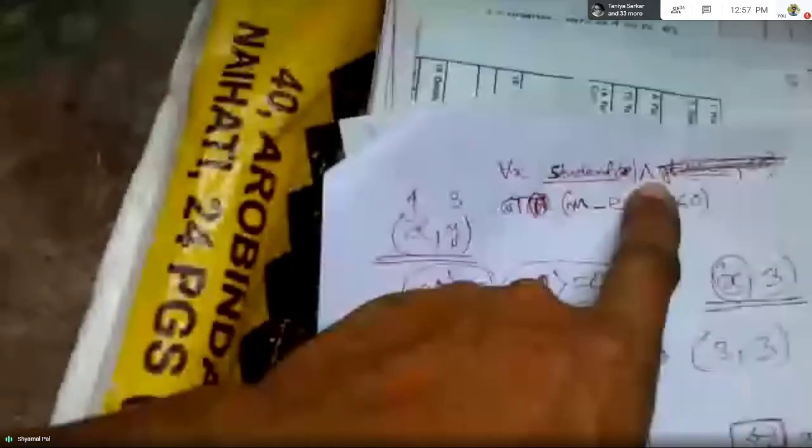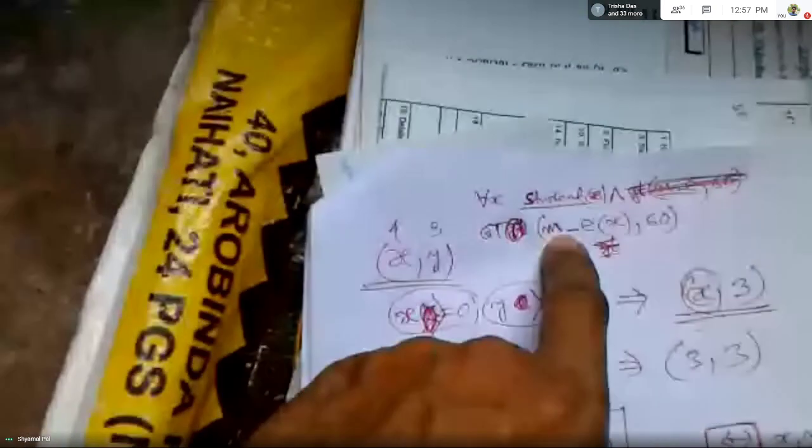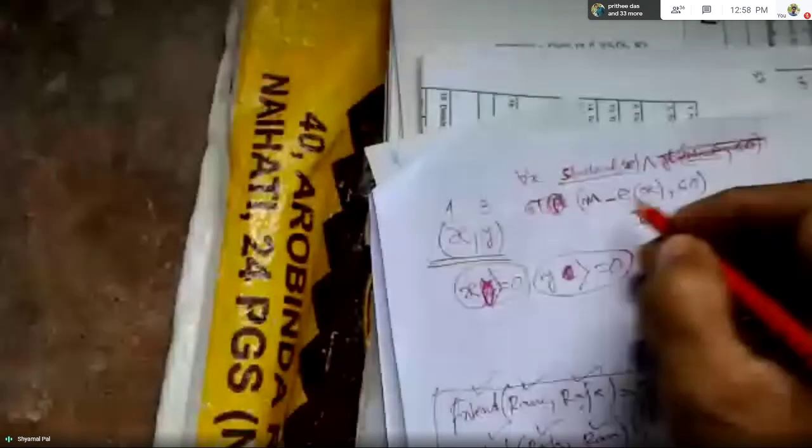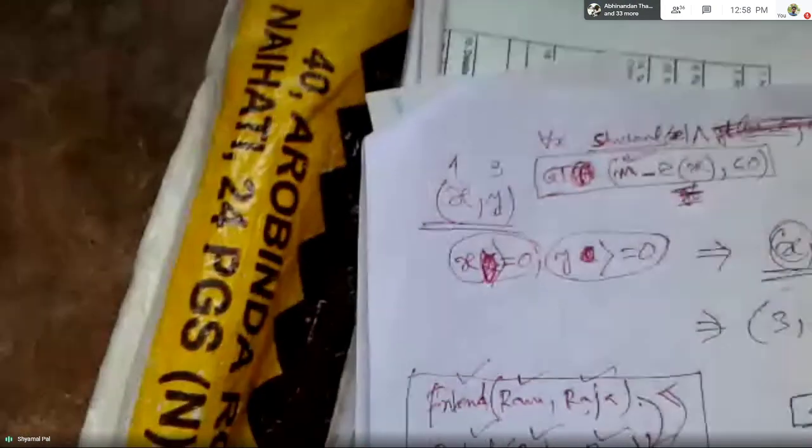Student X, if X is a student, and first concentrate on this part. That is, marks in English of x and 60, I have taken two parameters. That is, within these, which one is greater? If marks in English of x is greater than 60, now is this portion clear or not? If you have any question. Now here I have written m in small, as I was telling you that function name must be written in small letter.